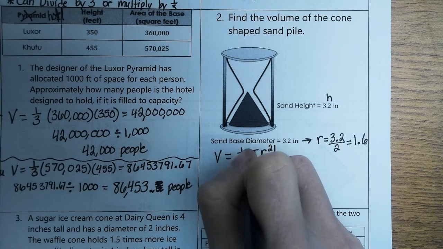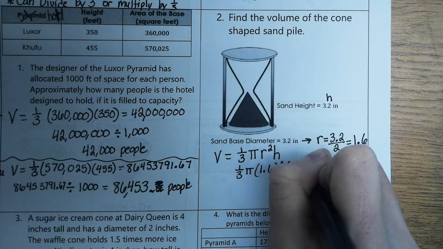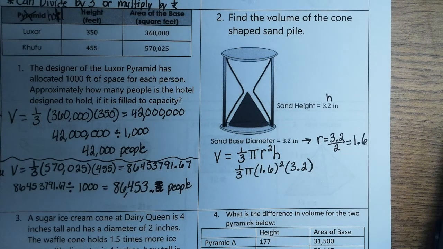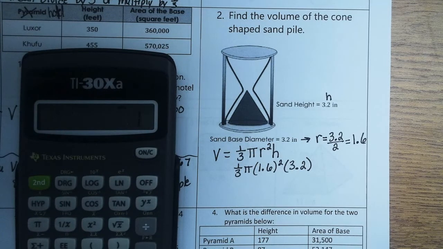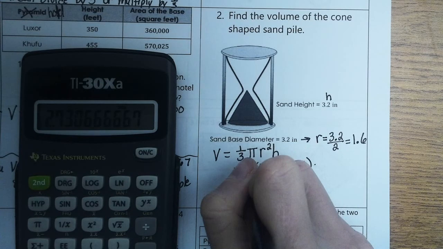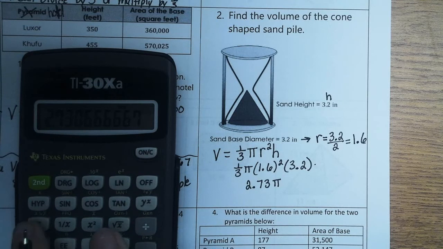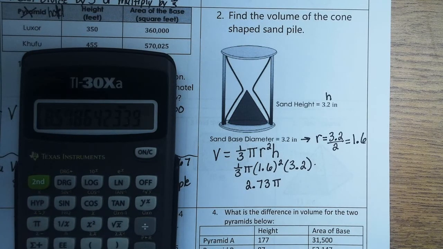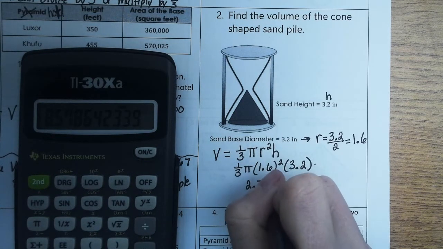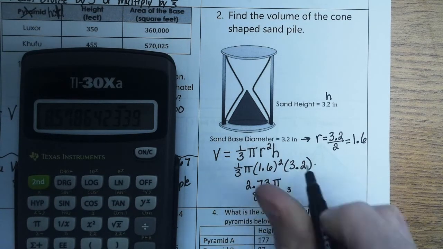So 1/3 pi 1.6 squared times 3.2. Punching that in my calculator, I do 1.6 squared times 3.2. Divide that by 3, and that gives me 2.73 pi. If I want it in terms of pi, I leave it like that. If not, I multiply by pi and get 8.58 cubic inches for that pile of sand.